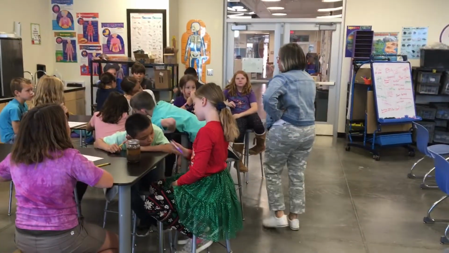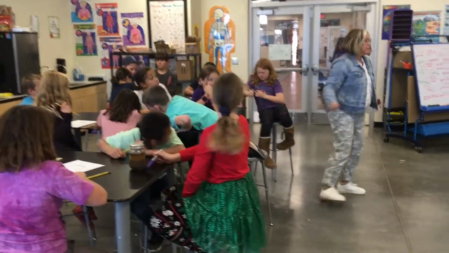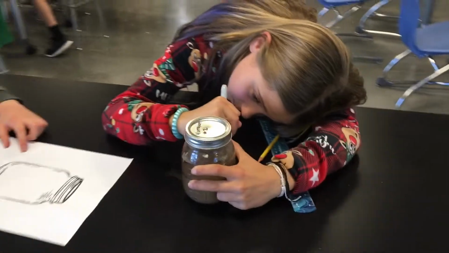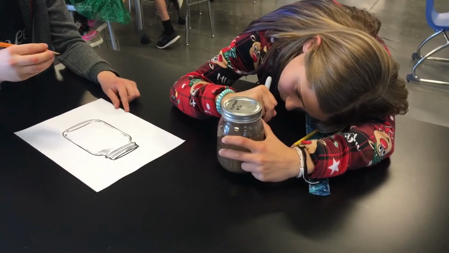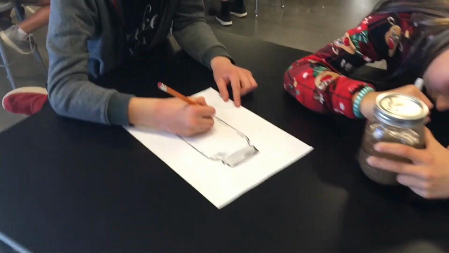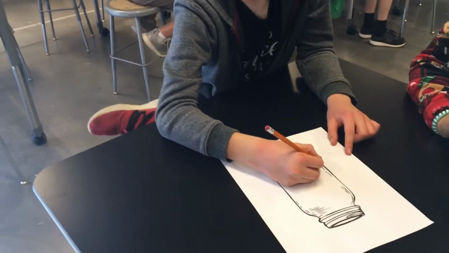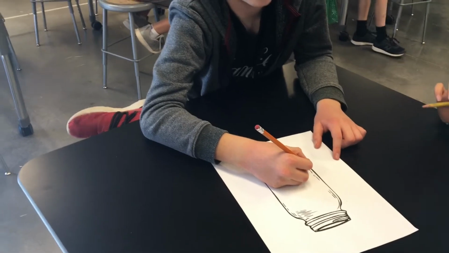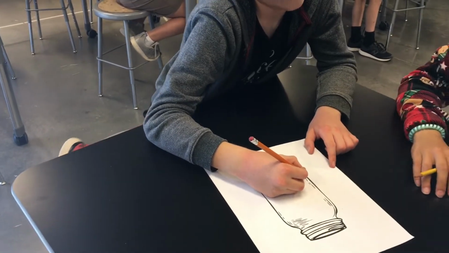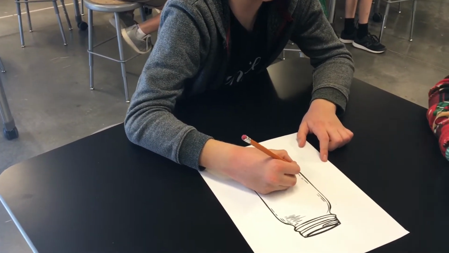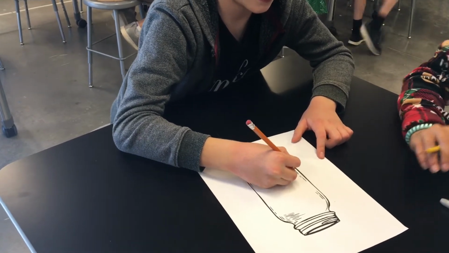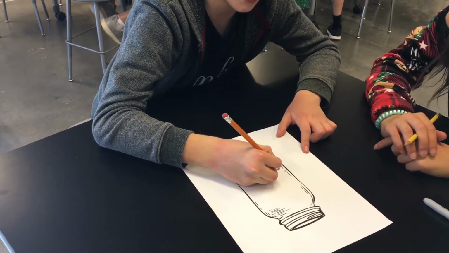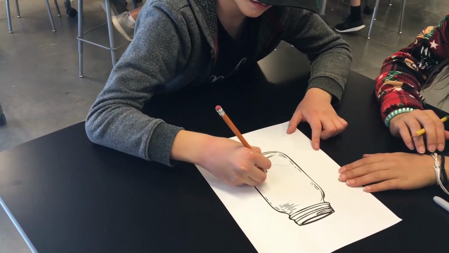Now that you found your layers, I want you to take that jar that I gave you and mark approximately where you think your layers are. So this would be my top, I think, right? And then this is the water. I think the sand's right here. And then, look, do you have 2 layers? Do you have 3 layers? How many layers do you have? Because I think some of you are probably missing one.